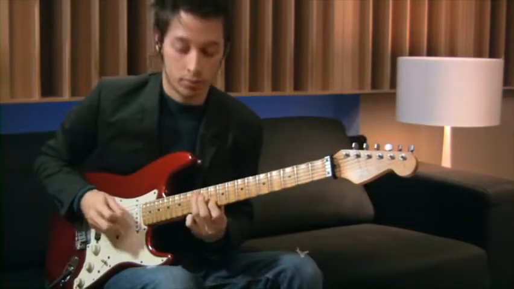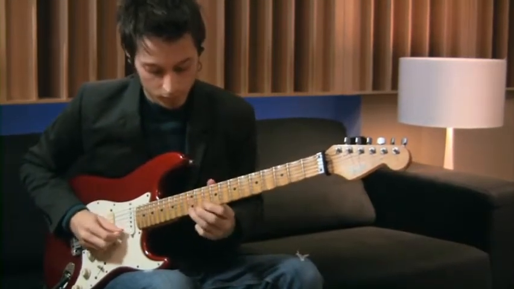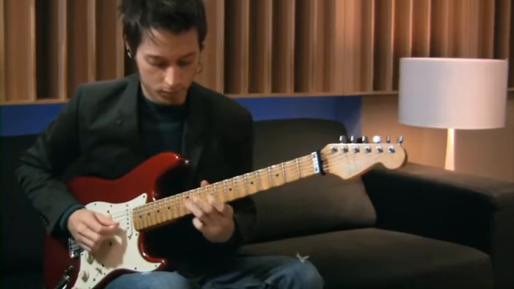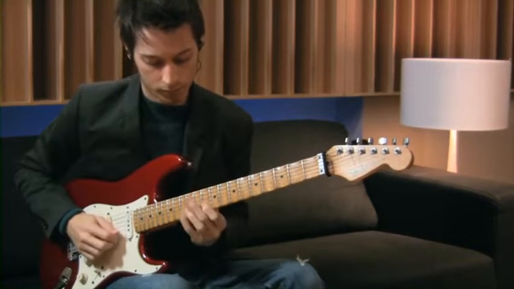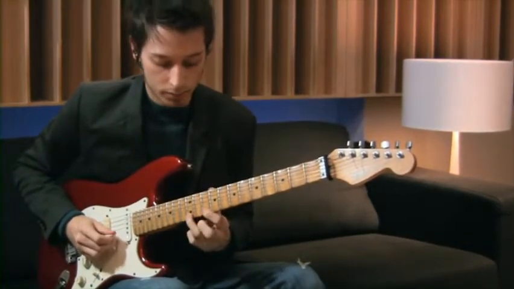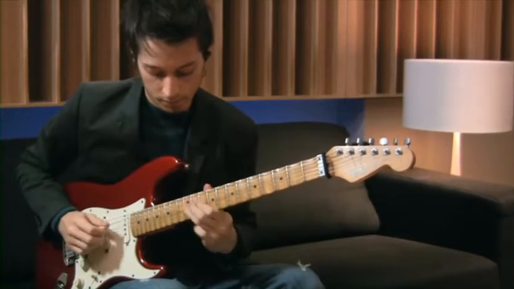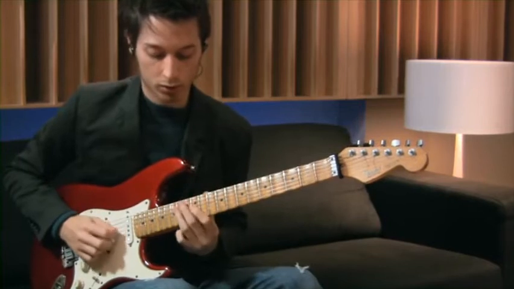The C shape, 1-3. Or 1-4. The first string always with the 3rd finger. The A shape, 1-4, 1-3.